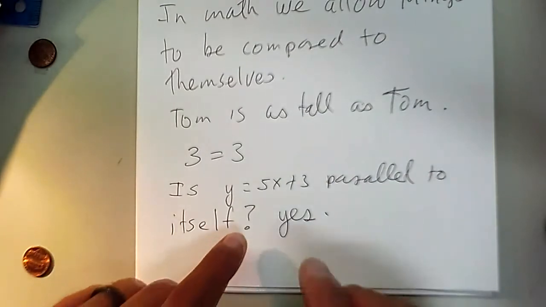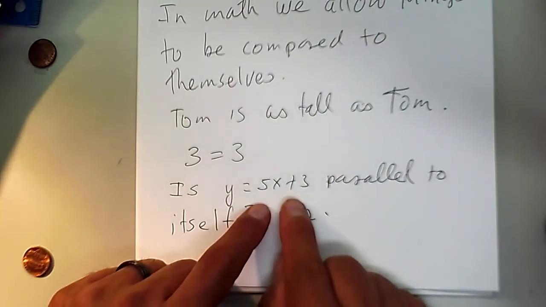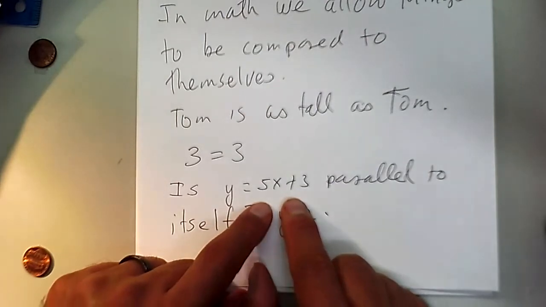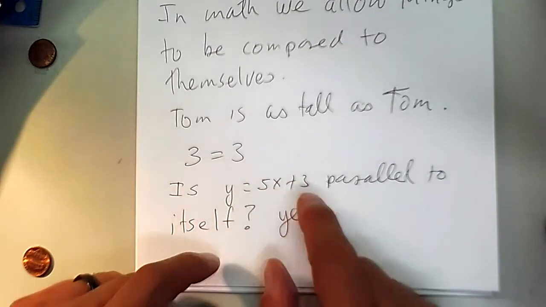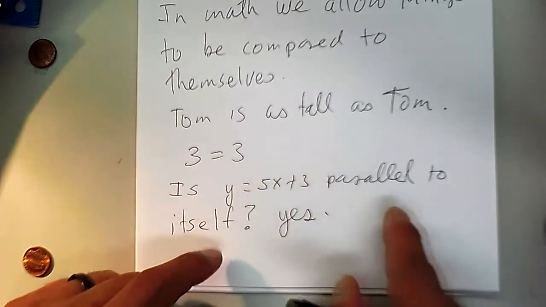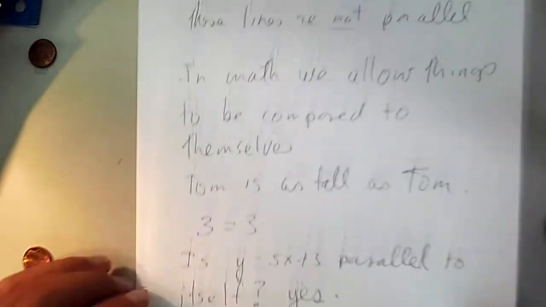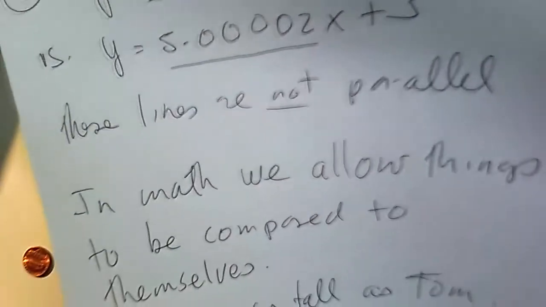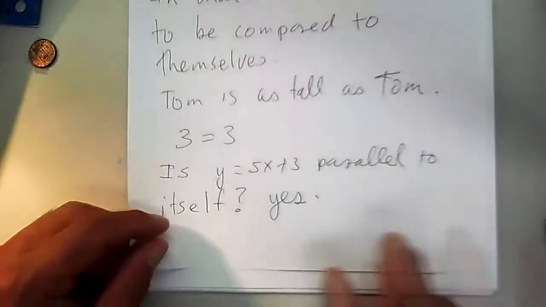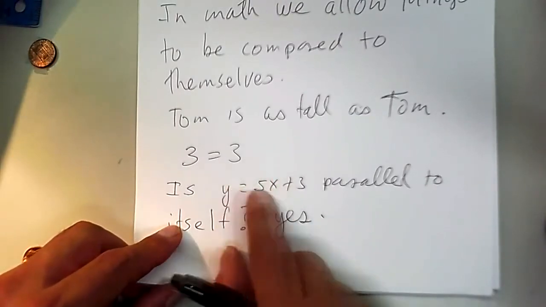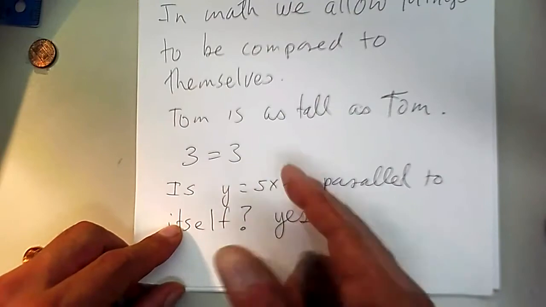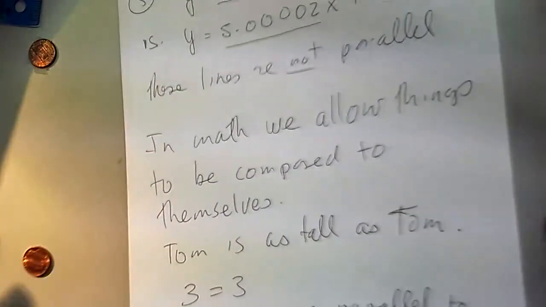So be aware that in math, we do include things that in everyday conversation would be weird, such as comparing things to themselves. We can say that this is parallel to itself with no problems. That doesn't bring any contradiction.